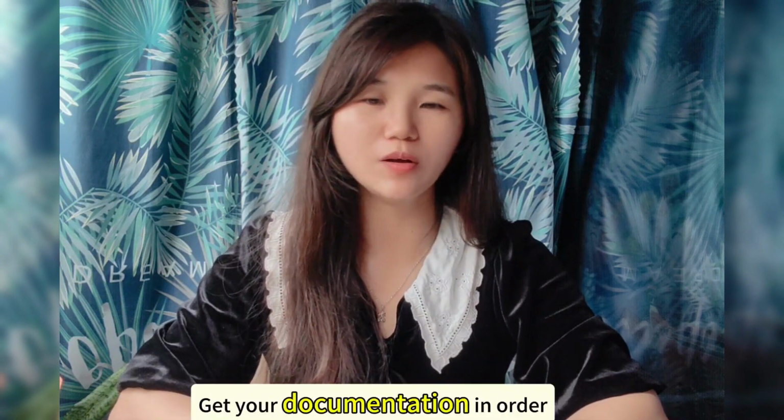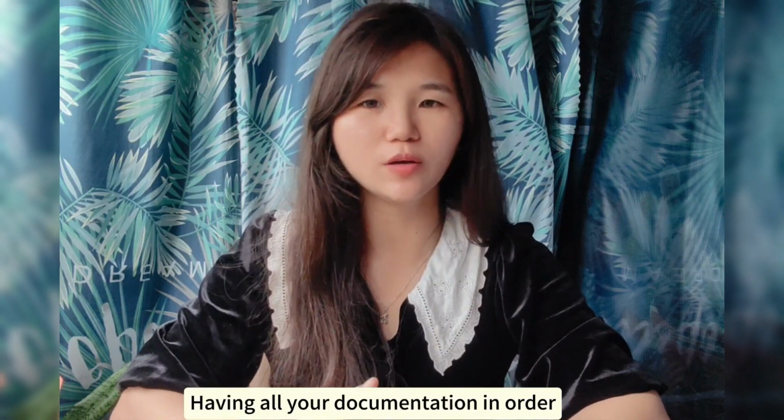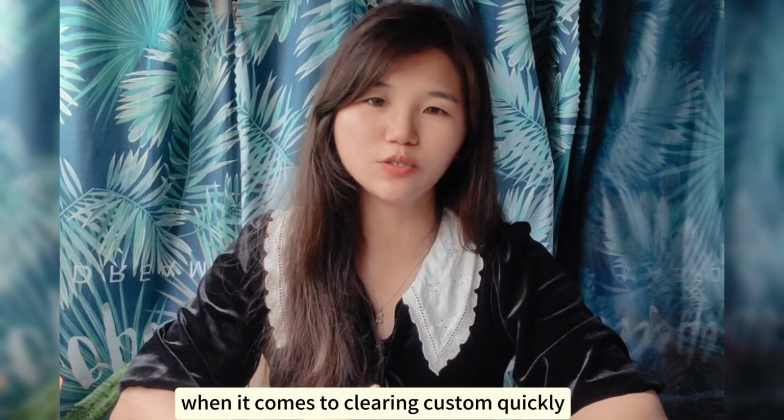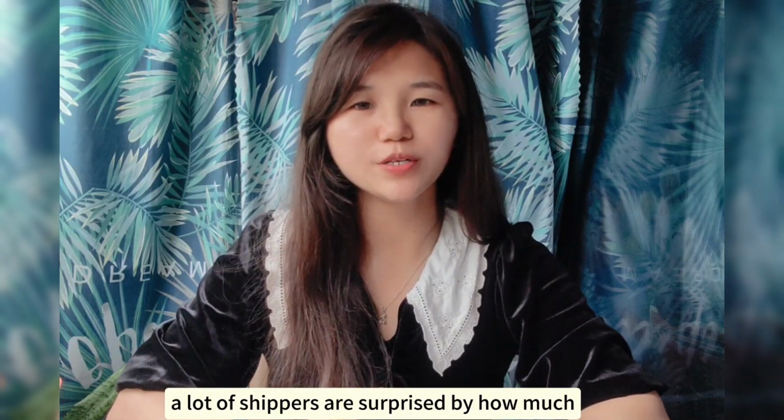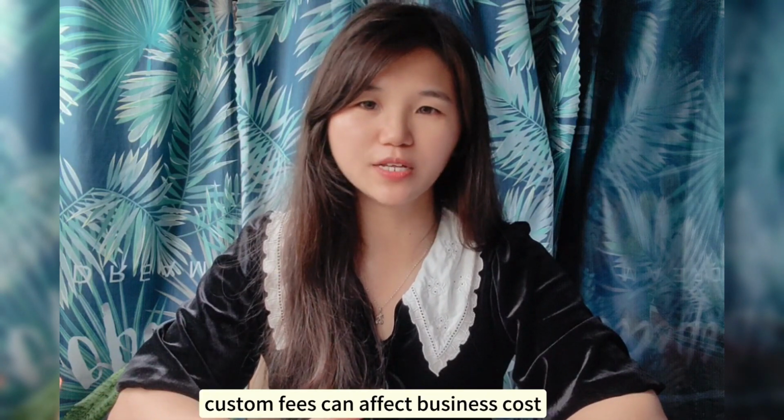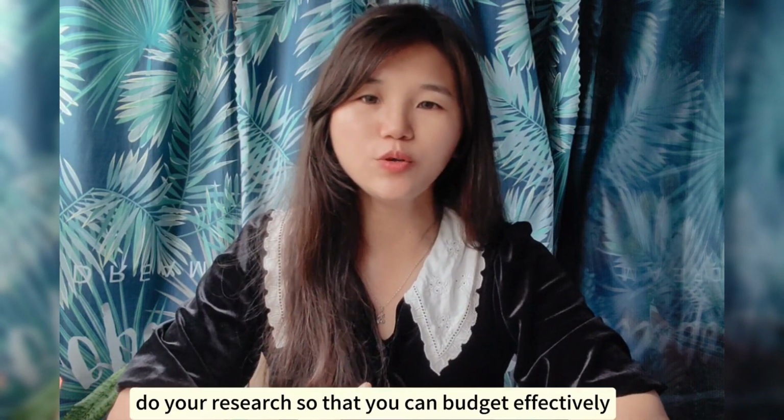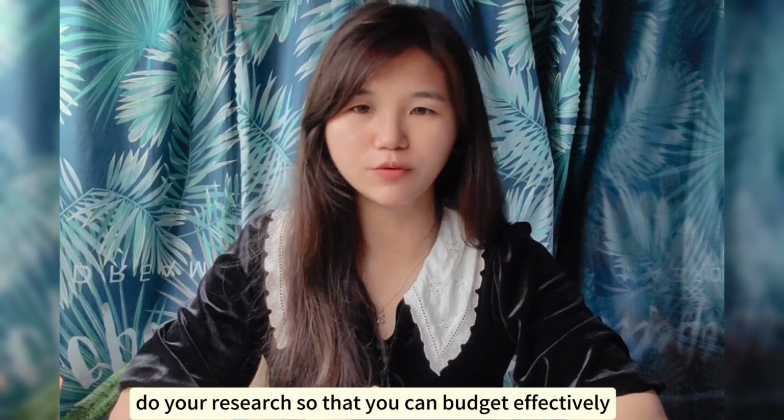Get your documentation in order. Having all your documentation in order can make all the difference when it comes to clearing customs correctly. Know your HS code. A lot of shippers are surprised by how much customs fees can affect your business cost. Do your research so that you can budget effectively.